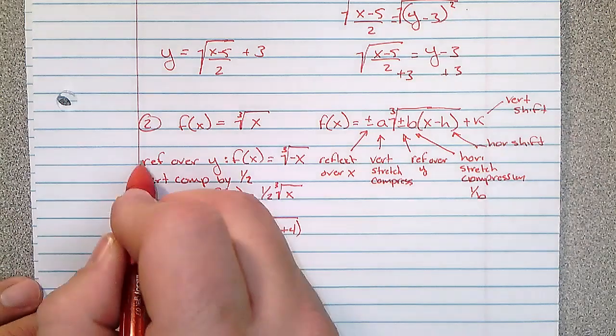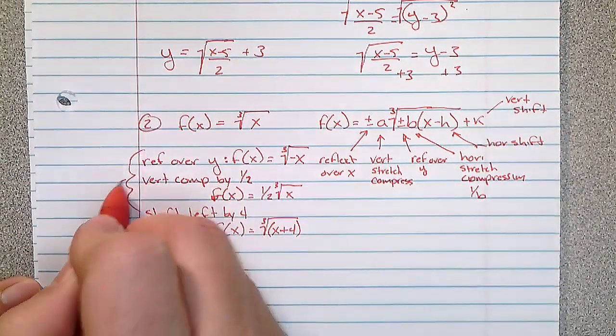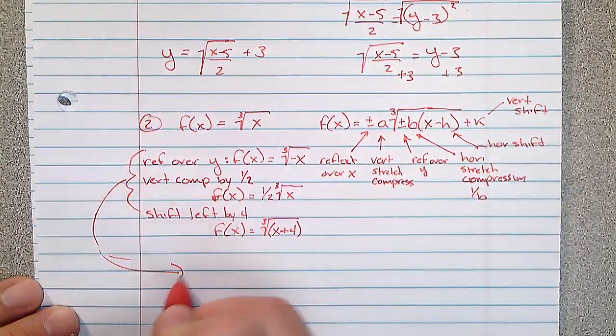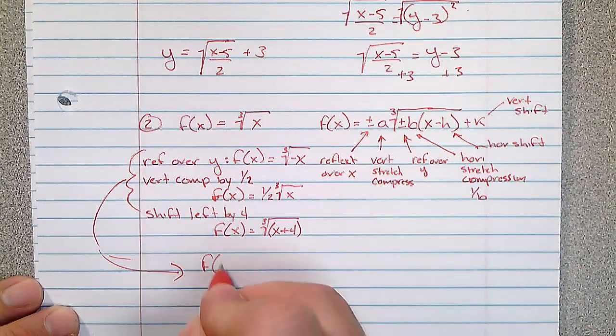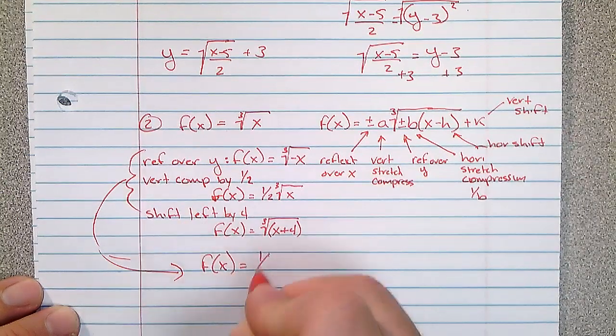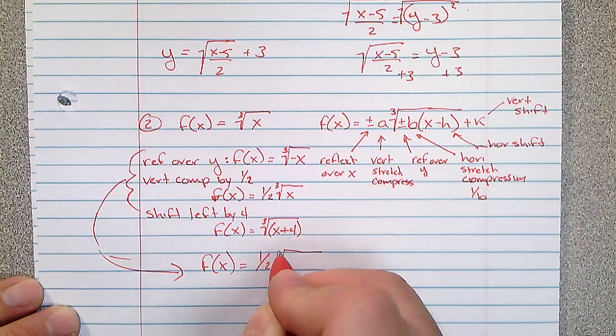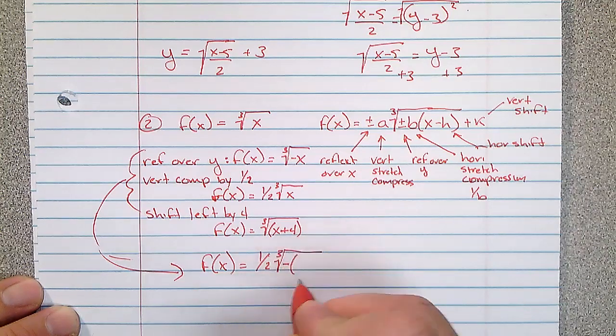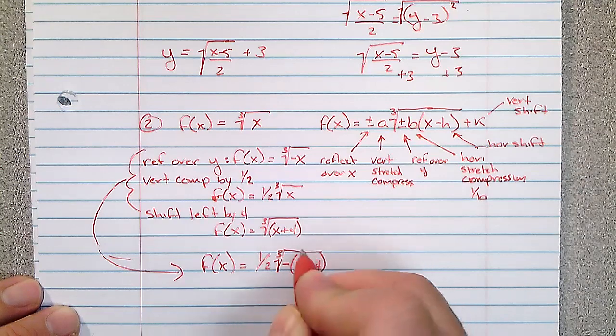Now, we take these three and we put them together, and we get f of x is equal to 1/2 the third root of negative (x plus 4), close my parentheses.